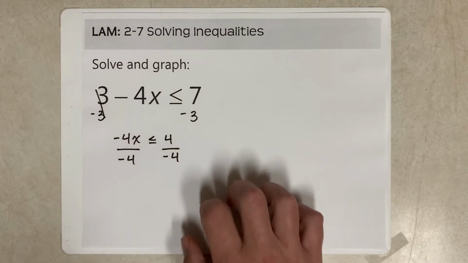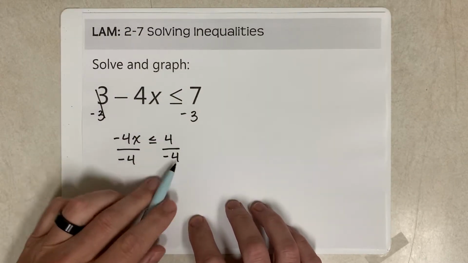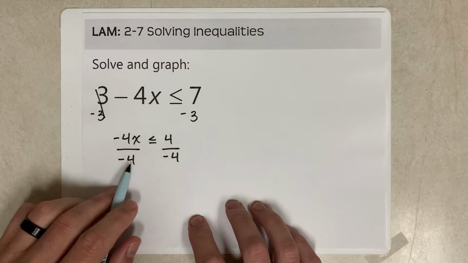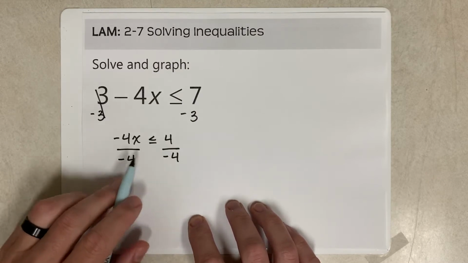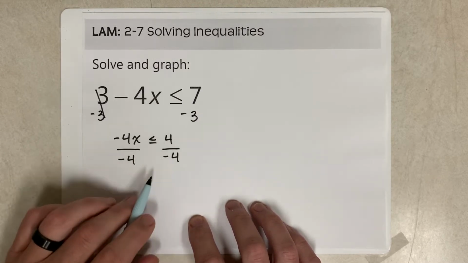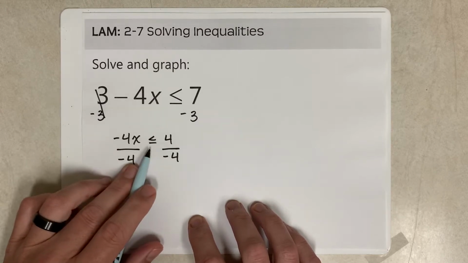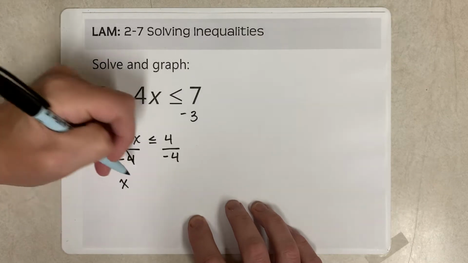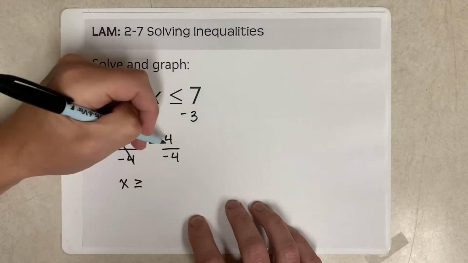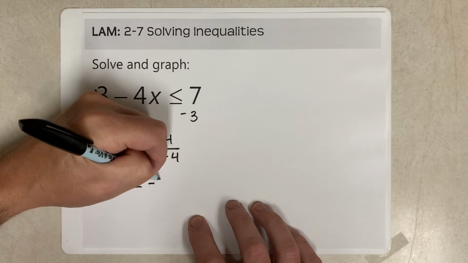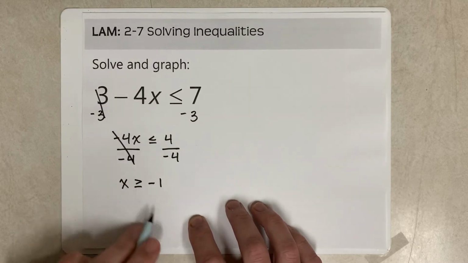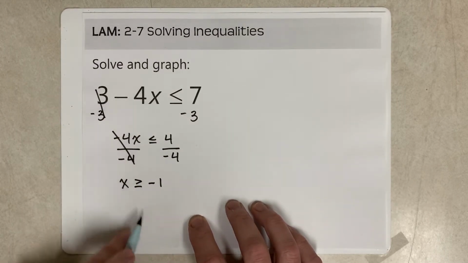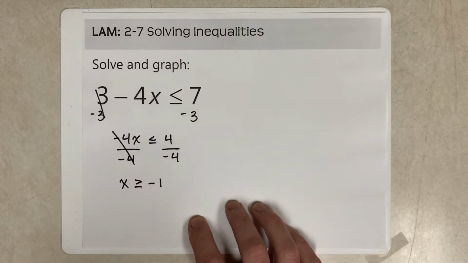So here's a key point. When you multiply or divide both sides, multiply or divide only, not add or subtract, by a negative, you're going to flip the symbol after you do that. So these two cancel. X greater than or equal to 4 divided by negative 4 is negative 1. If you forget to flip that symbol, your solution set will not be true when you plug those numbers back in up here for x.